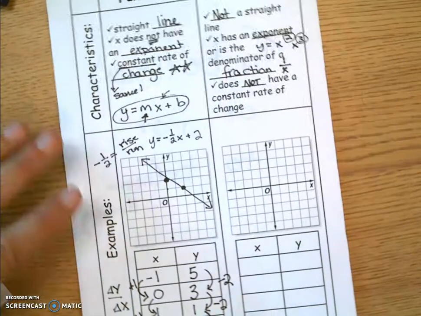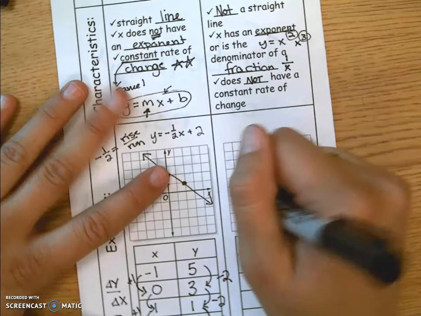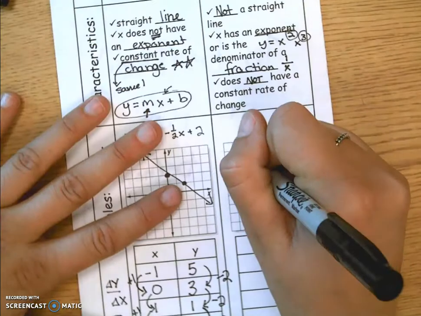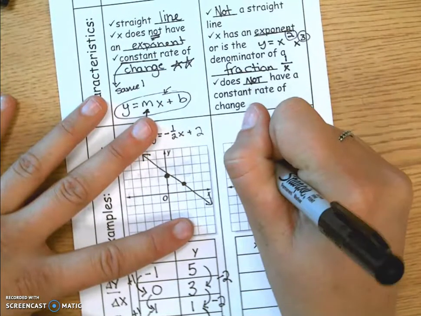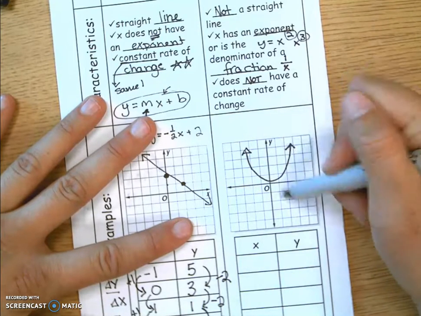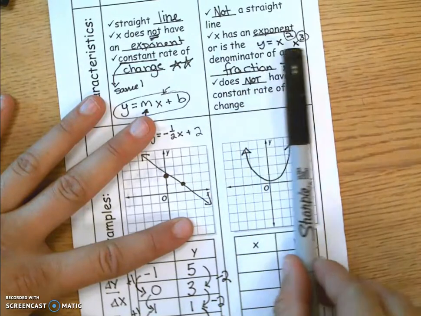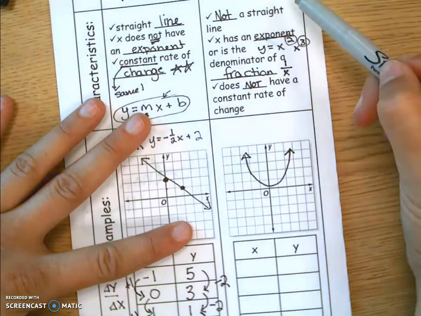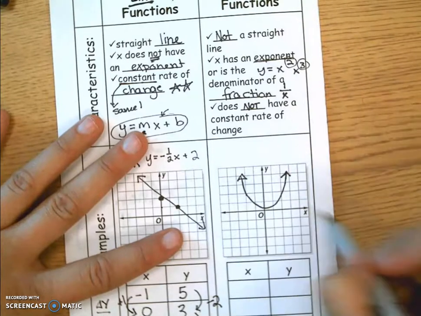So an example of a nonlinear could be anything with curves in it. A common one you might see is a parabola. Now remember, this is a function because it passes the vertical line test. No matter where I draw that vertical line, it's okay. But that does not mean it's linear. Linear means line, straight line. That's not a straight line.